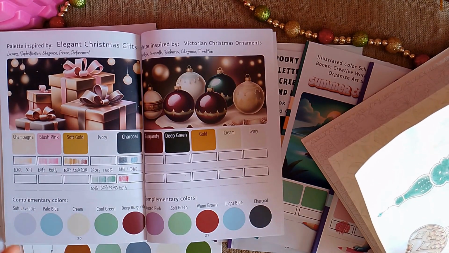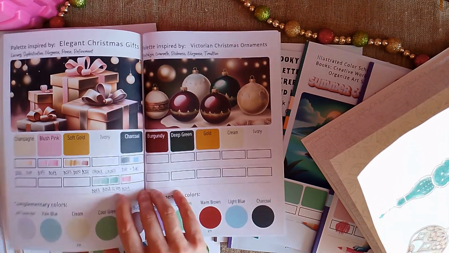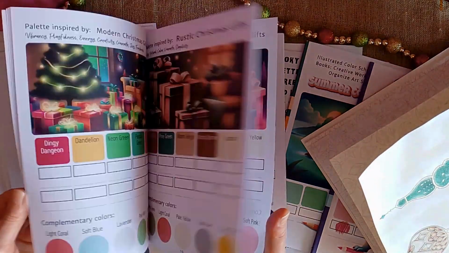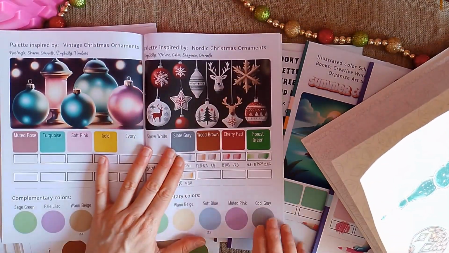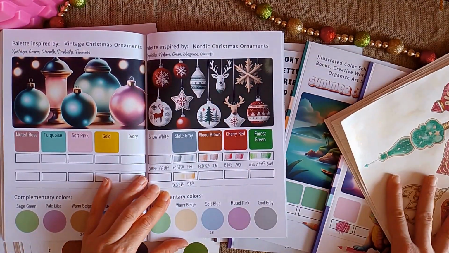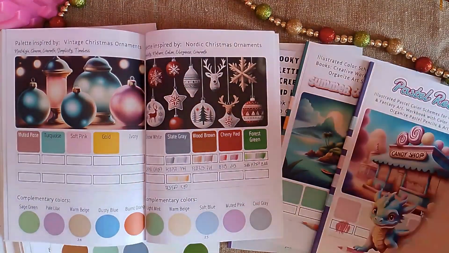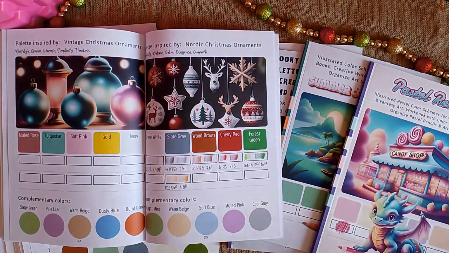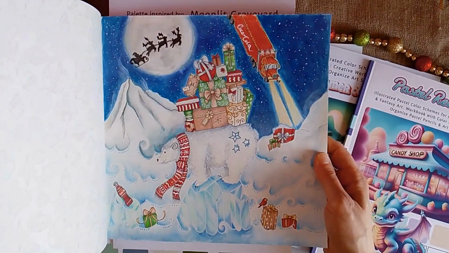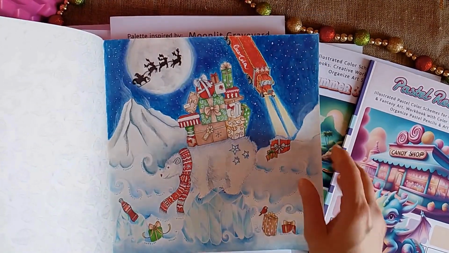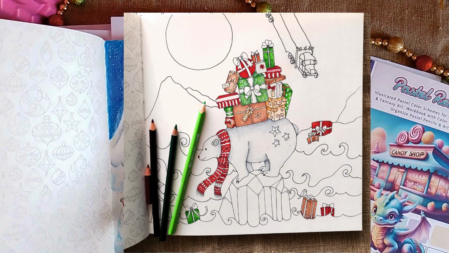And I want to contrast this situation with the other page that I did recently. This was the Nordic Christmas Ornaments color palette that I used to color this page. And I will show you a whip from coloring this page.